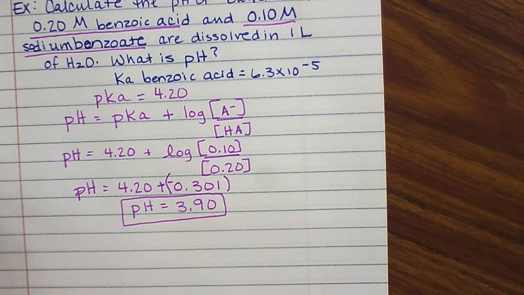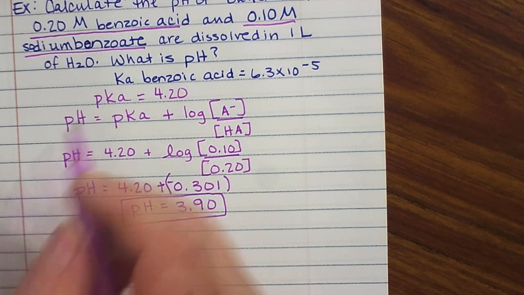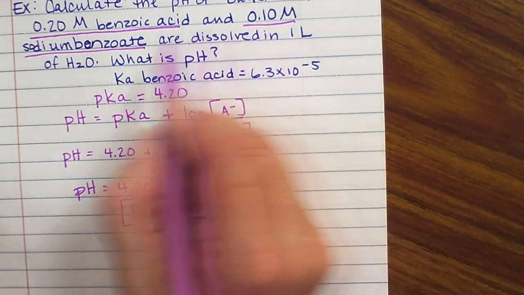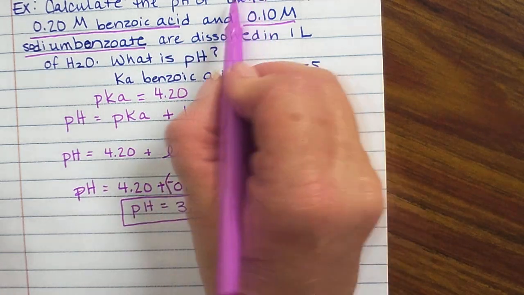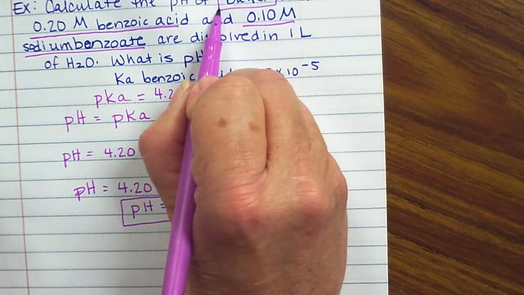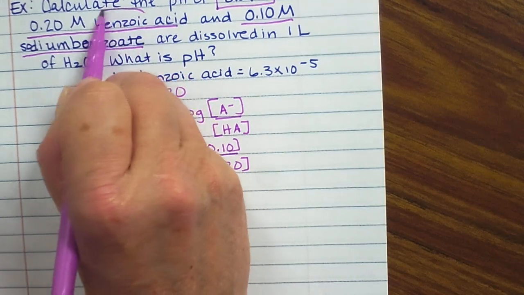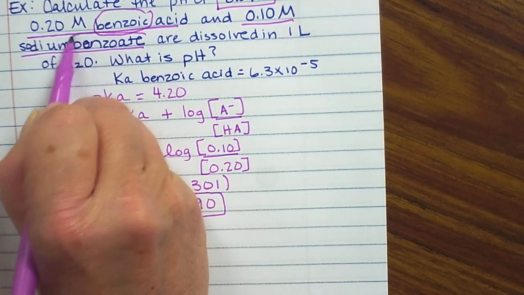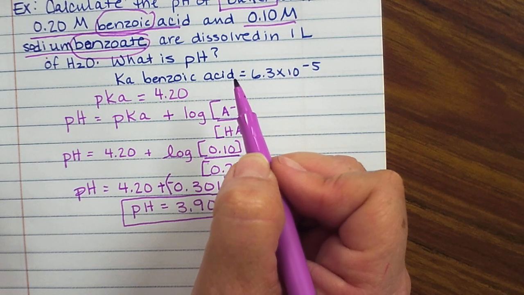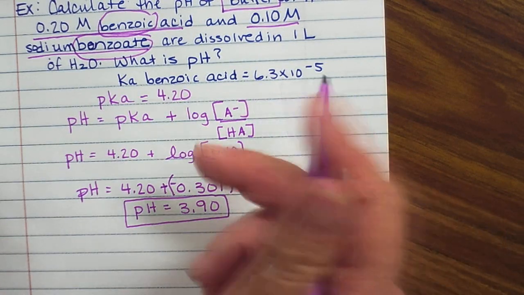Questions? So it had to be. So they gave me two compounds. They said calculate the pH of the buffer solution. This is benzoic acid, and this is benzoate with a sodium in front.